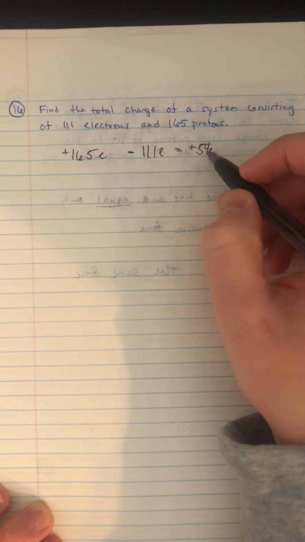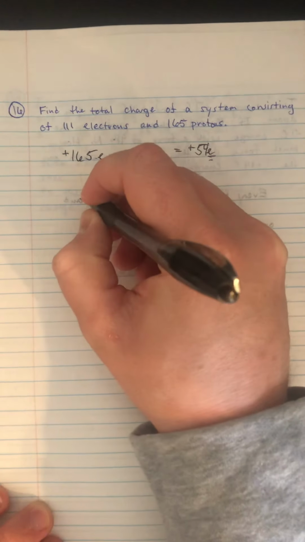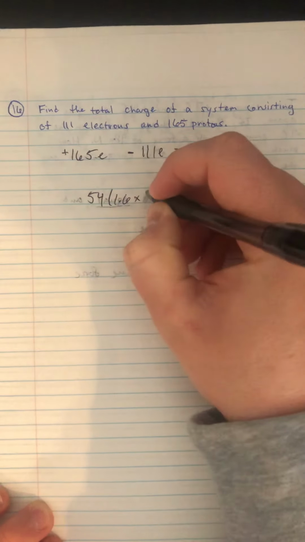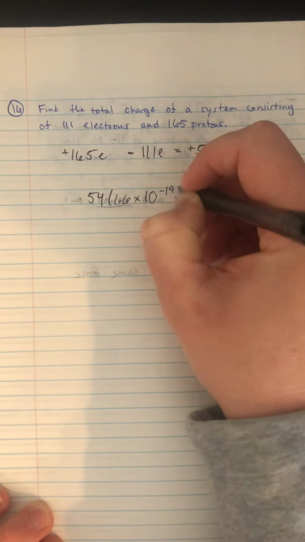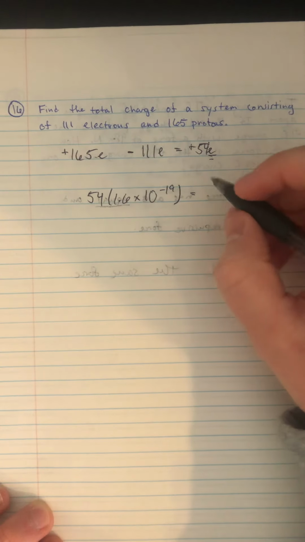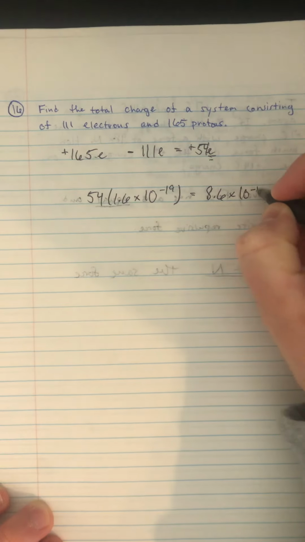To get it to coulombs, we have to multiply it by e. So 54 times 1.6 times 10 to the negative 19th will give us 8.6 times 10 to the negative 18th coulombs.